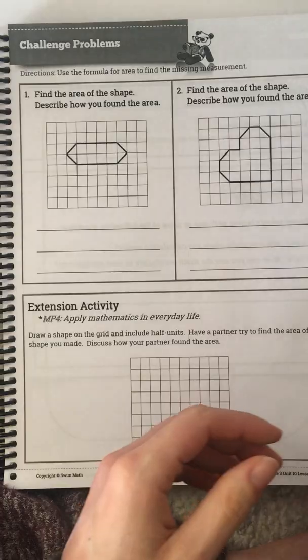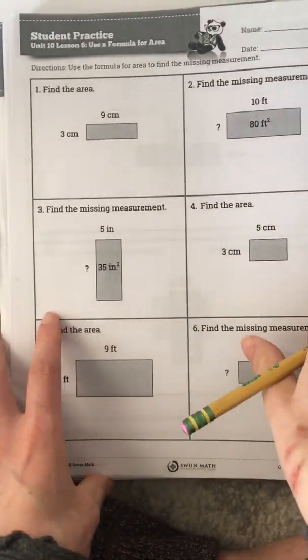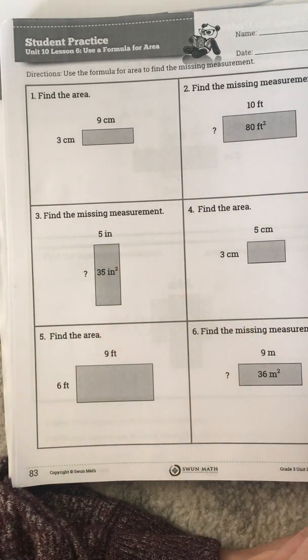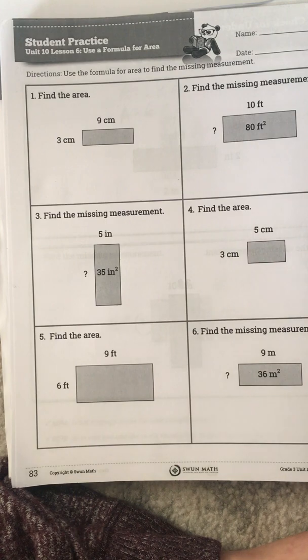Okay? So if you have any questions, then go ahead and ask me later. But this is really good practice for you to go back to recalling your multiplication facts and your division facts.